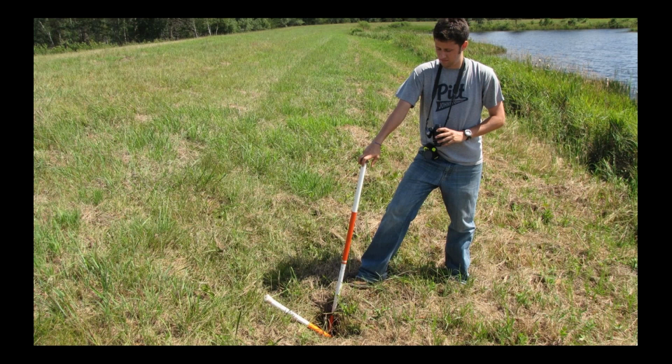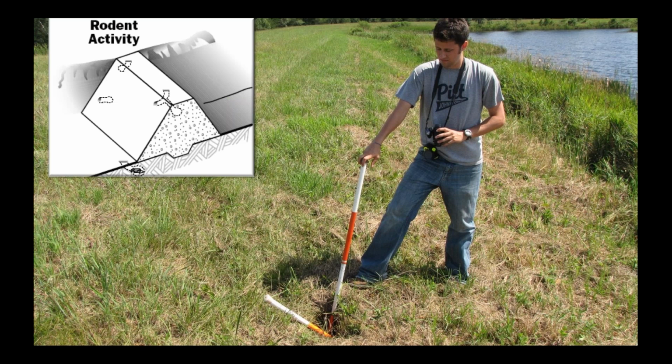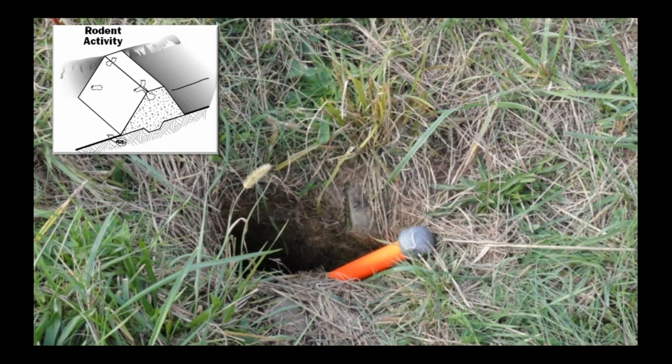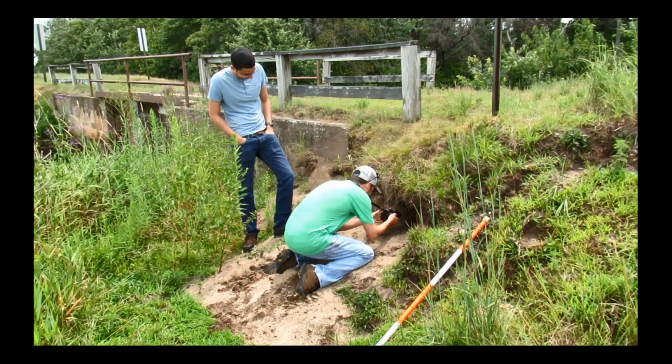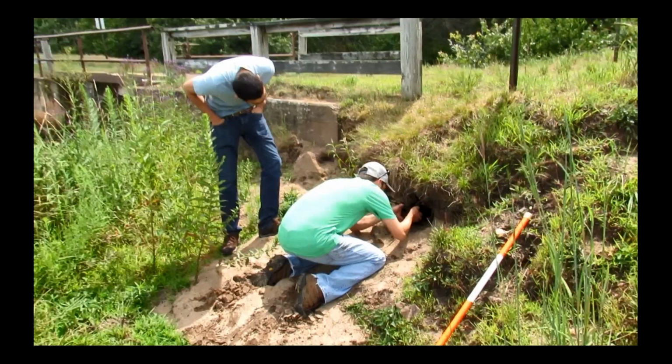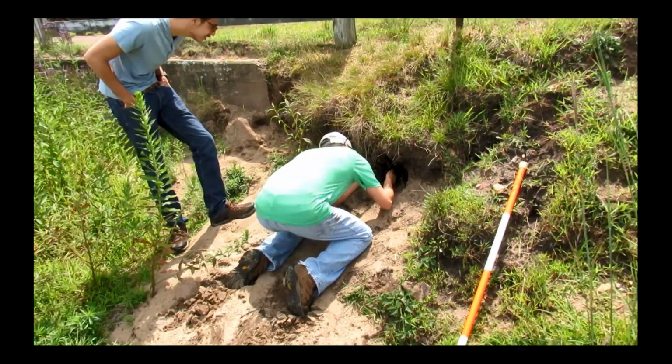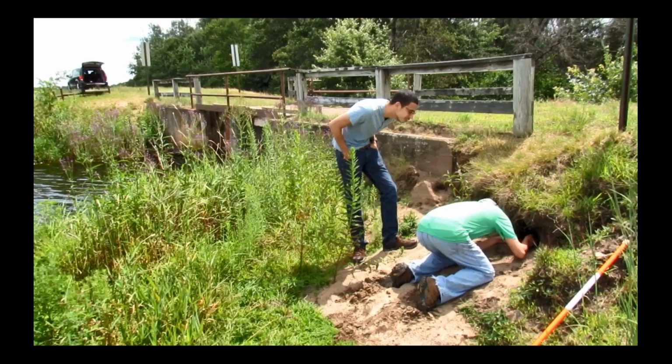Another reason for seepage, believe it or not, is animal burrows, especially as you approach the crest of the dam and the section of the dam becomes more and more narrow. You can have animal activity on both the upstream and the downstream sides, as well as in the crest of the dam. And in some cases, this animal activity can be very aggressive.